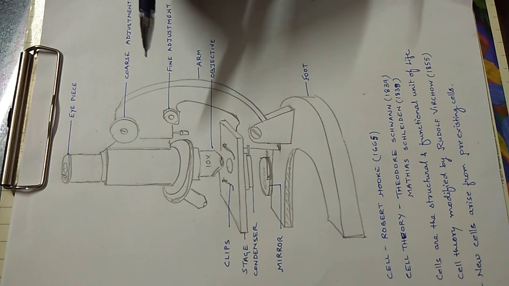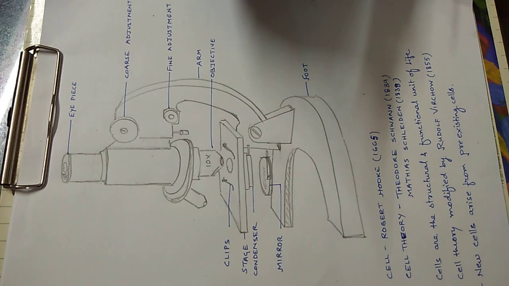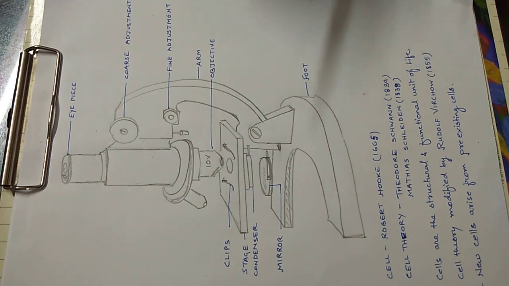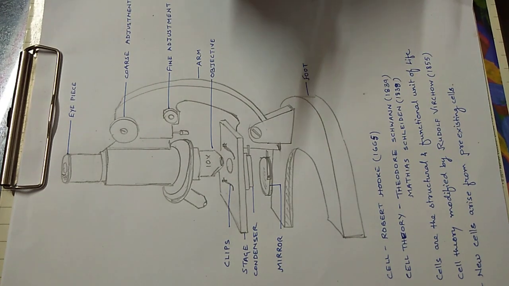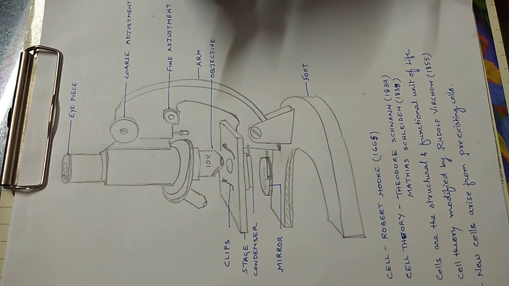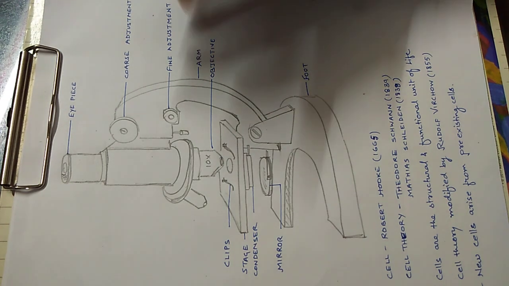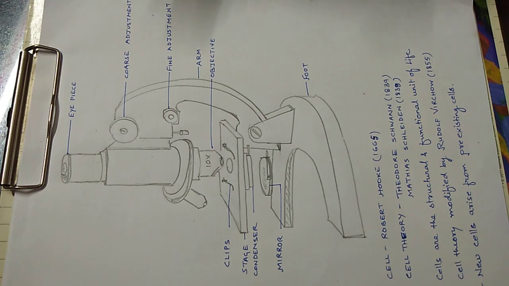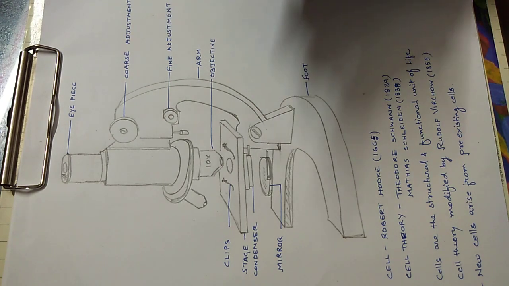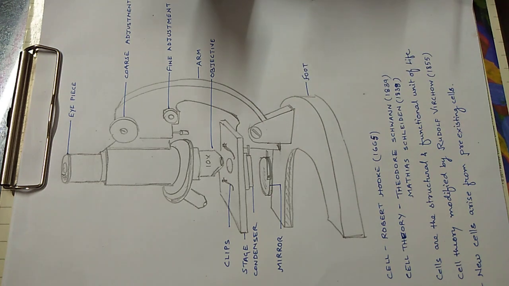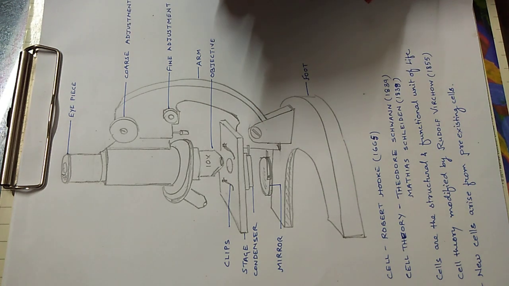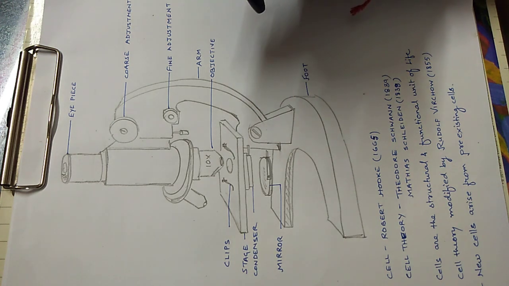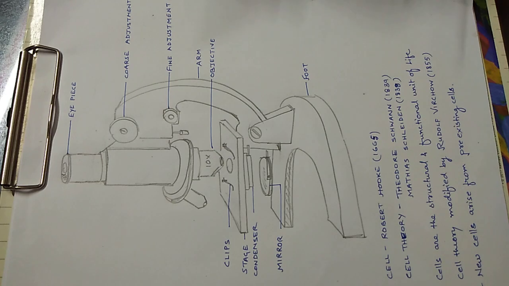Later on, Robert Hooke developed a compound microscope, and with the help of the microscope which he developed, he could discover cell. And you know how he discovered cell? He observed a thin slice of cork. Cork is part of bark of trees. He observed that thin slice of cork under the microscope and he found some empty box like structures. And those empty box like structures were given the name of cells.